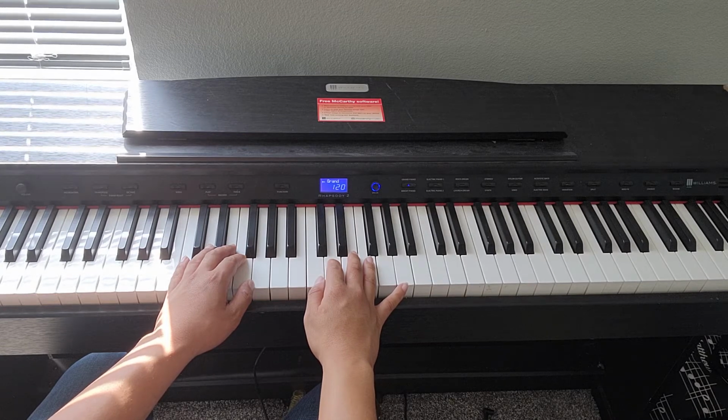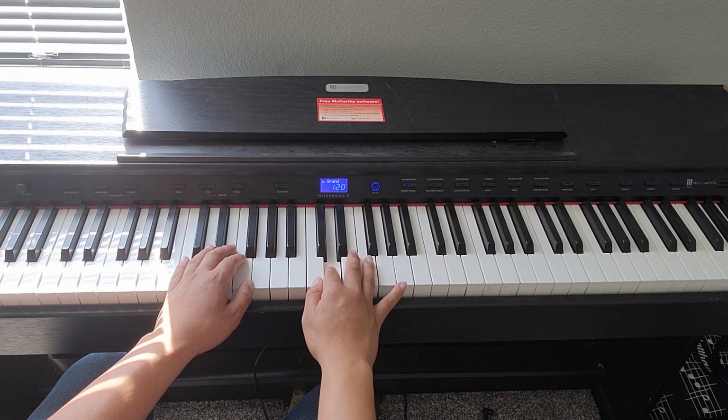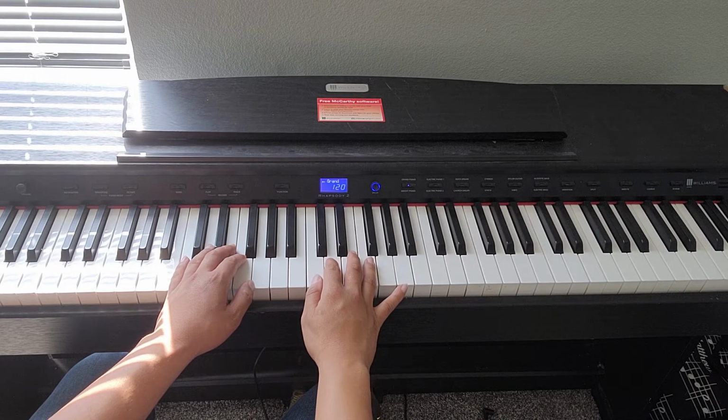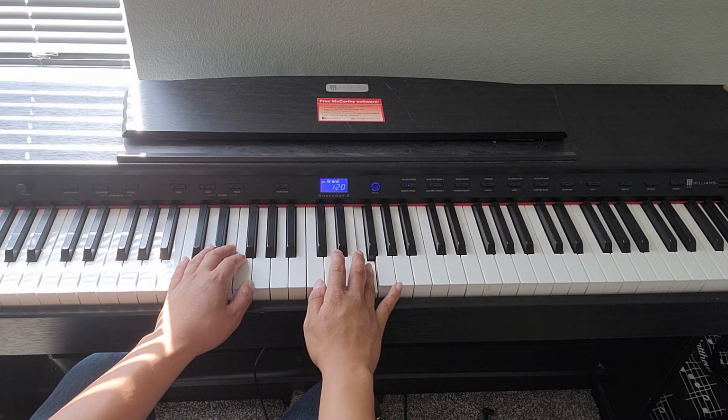Here's another example. The key of D and the key of F, that's also a third because I'm skipping the white key E. So overall, I'm skipping the key in between when I'm playing a melodic third.